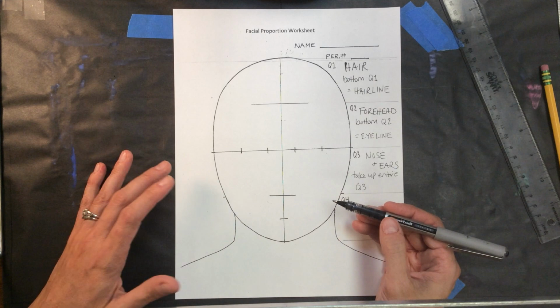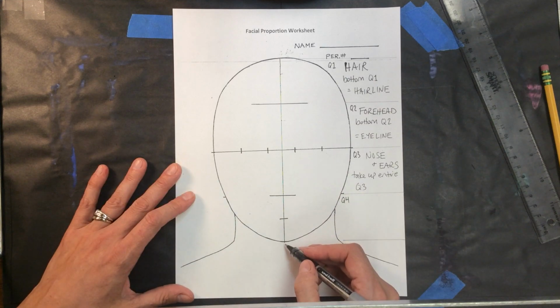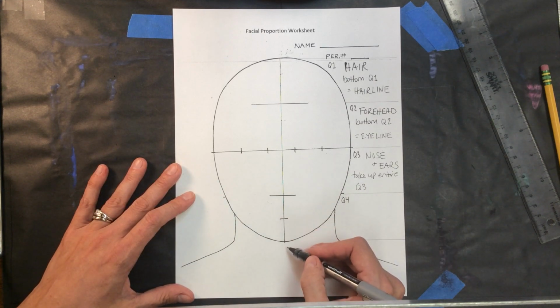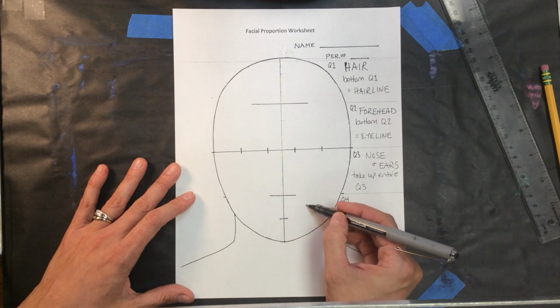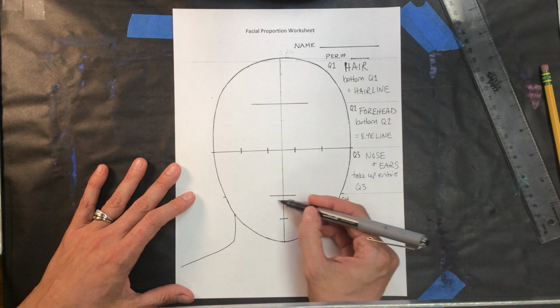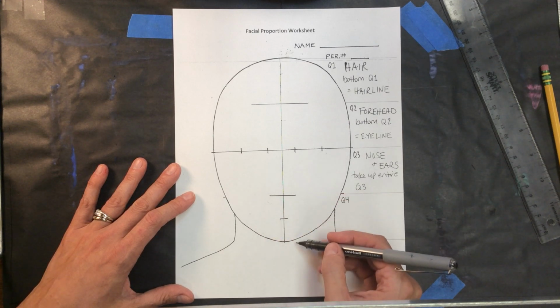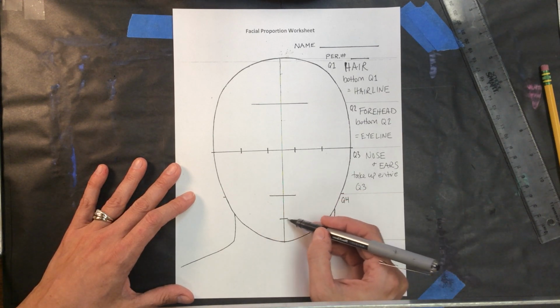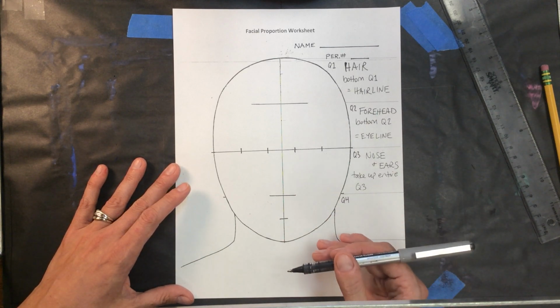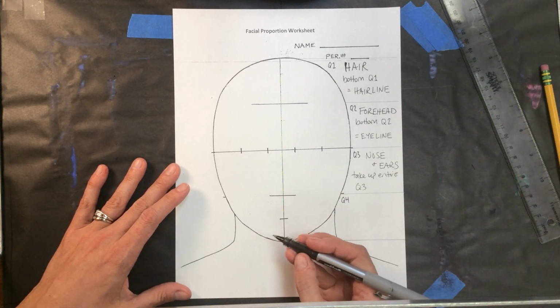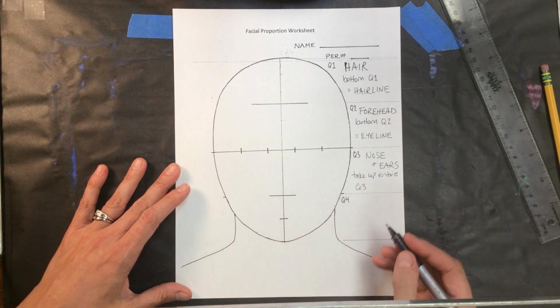So what I've done here is I have divided this last quarter in half again, so into eighths. And now the mouth is going to rest on this line. So it's actually going to take place in the top half of that quarter, but it's going to rest on that line. I like to call that line the mouth shelf. That's where the mouth is going to rest. The bottom of the bottom lip will rest on that shelf.